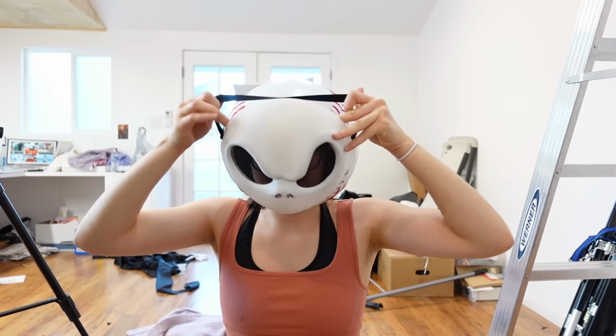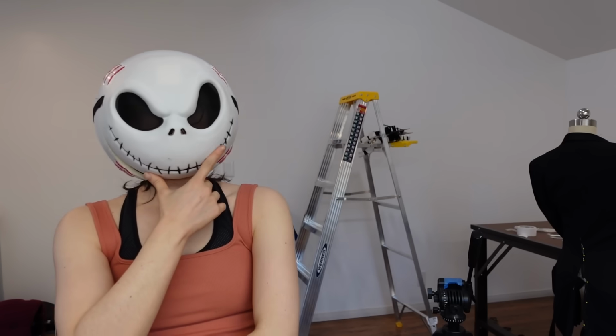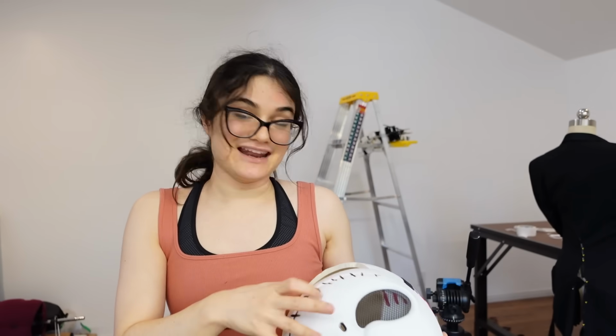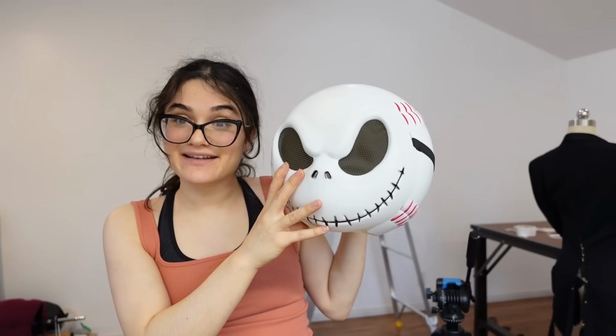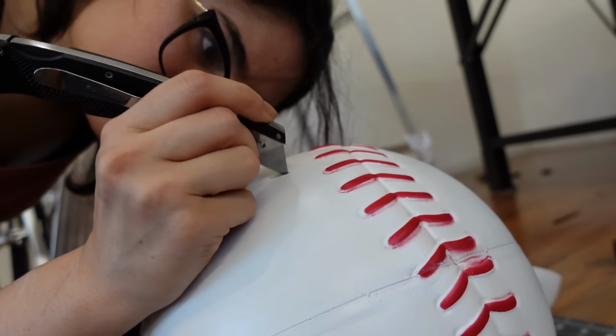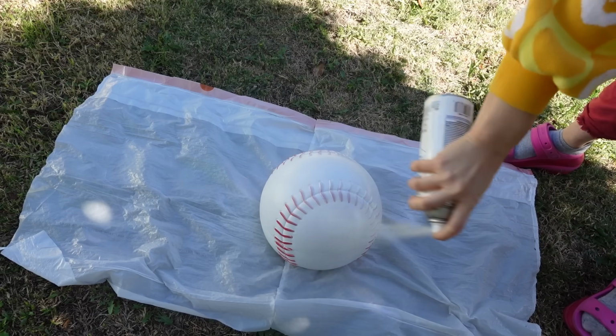Wait, let me just try this. Oh my God, why did that work so well? For being like a $3 foam ball and a child's Jack Skellington mask, that worked really well. All I'm gonna do is connect the elastic of the mask and then give it a coat of white spray paint to make the whole head match. That's a head. So everything else is done.